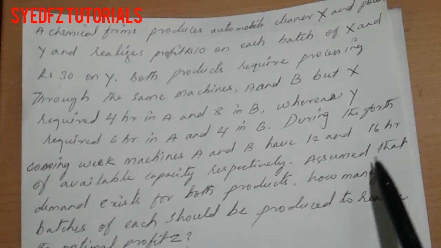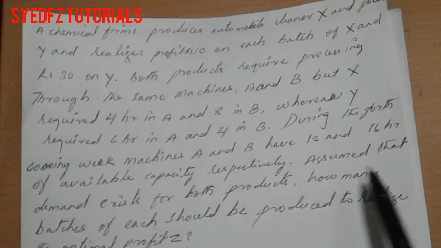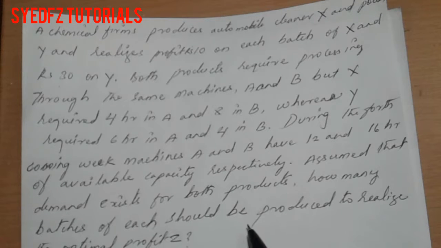Assume that demand exists for both products. How many batches of each should be produced to realize the optimal profit Z? Profit should always be maximized, so this problem is a maximization case.